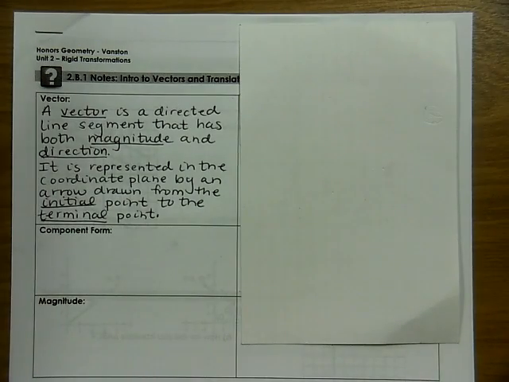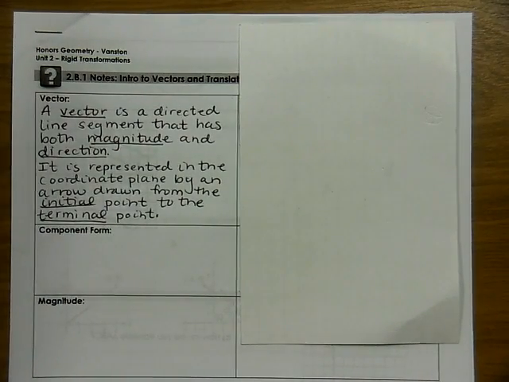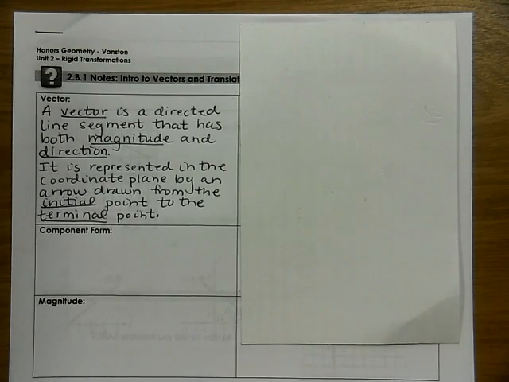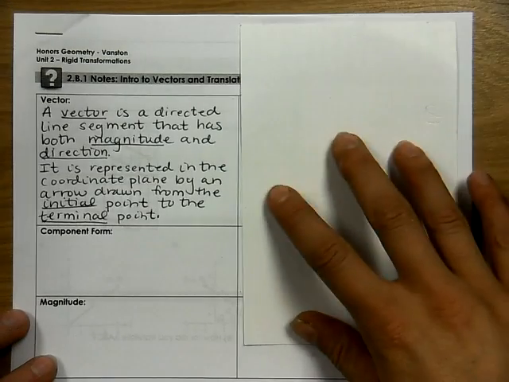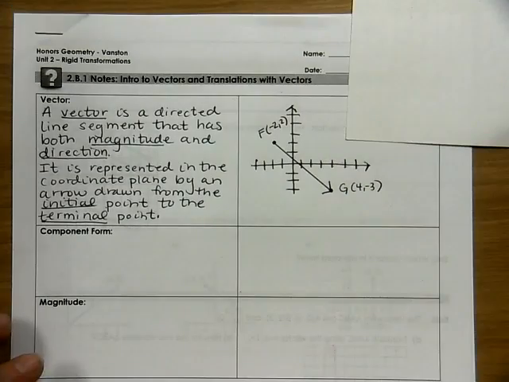A vector is represented in the coordinate plane by an arrow drawn from the initial point to the terminal point. When we say initial, we mean beginning. And when we say terminal point, we mean end. To terminate something means to end something. So let's take a look and see what this looks like in the coordinate plane.